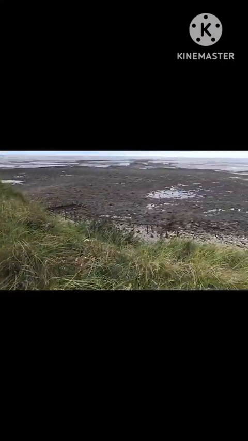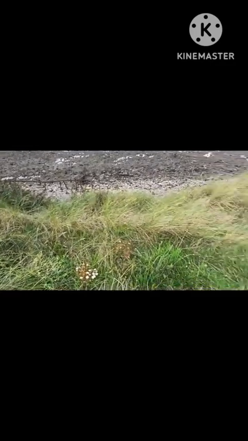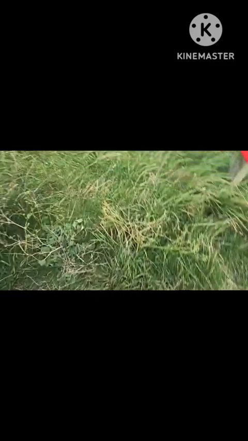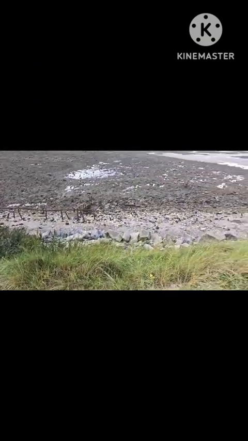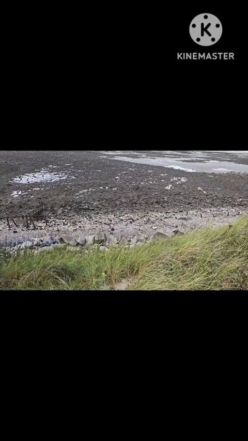Location of first observation: as you can see, I'm up on a cliff. I'll walk over, and you can see the beaches down there. It's up on the cliff here, and this is me doing the observation.